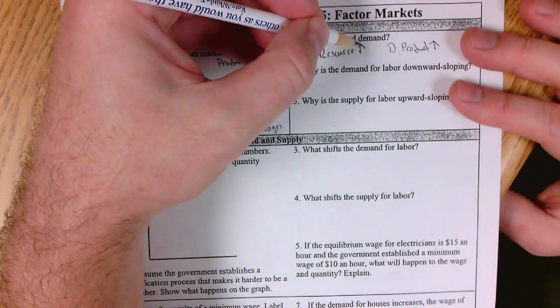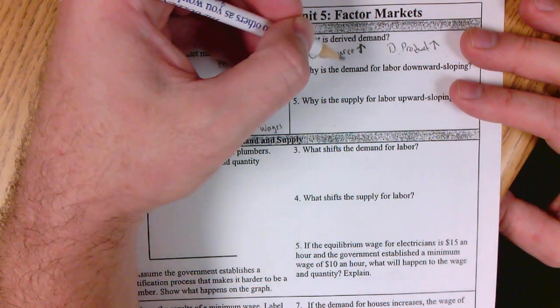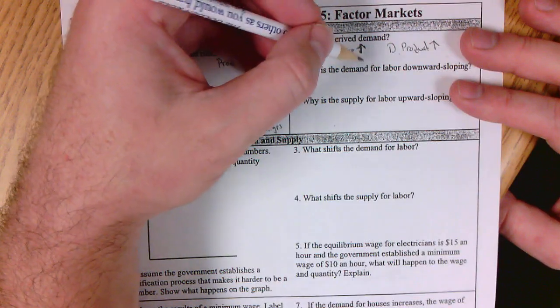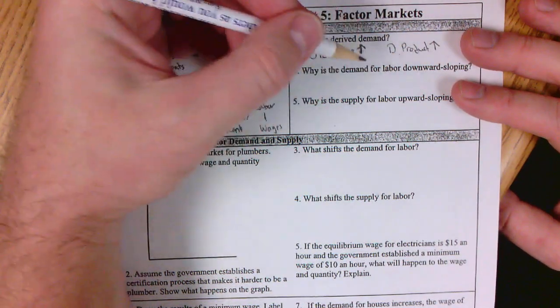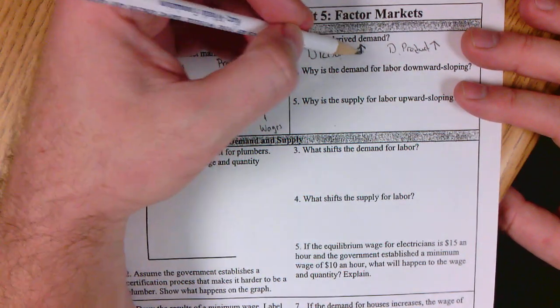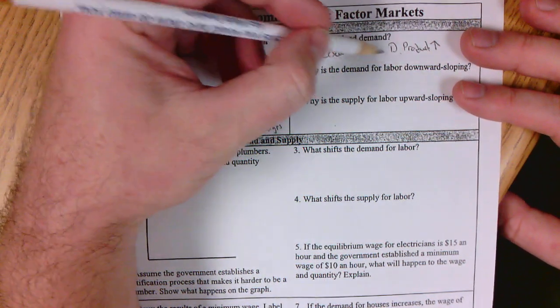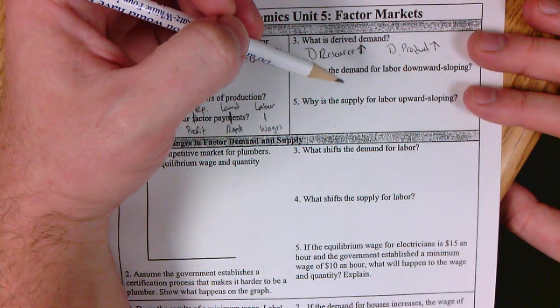Well, then the demand for the resources used to make it would go up as well. The iron, the aluminum, the steel, the demand for those resources would go up because they're derived from the product itself. If the demand for pizza goes up, the demand for cooks would go up. The demand for dough, the demand for tomatoes, the demand for cheese would go up. So that would be our derived demand, the resources that are derived from that product.